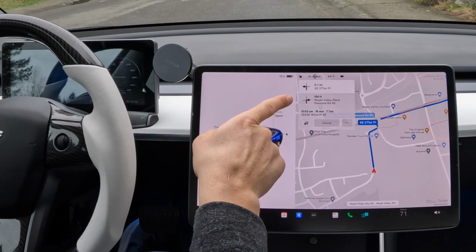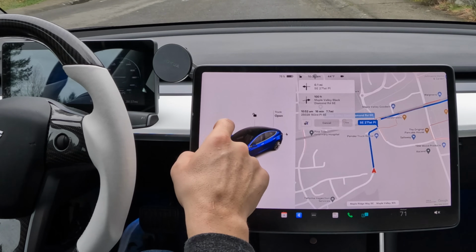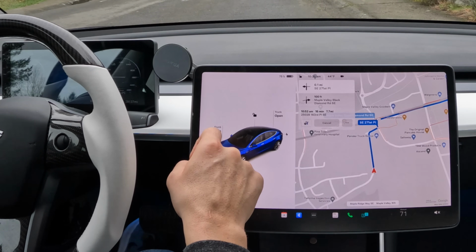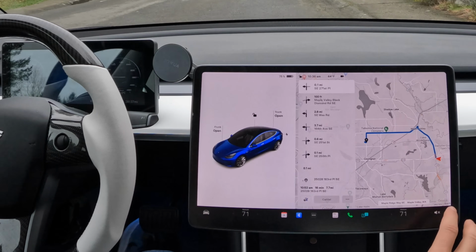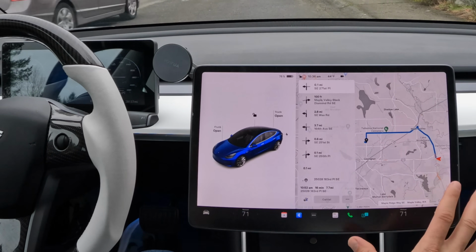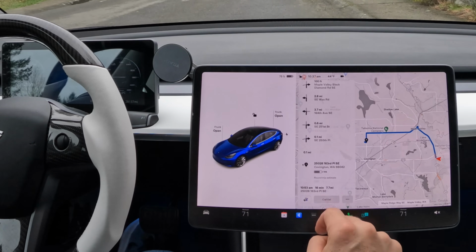Underneath of your actual turns ahead, it'll tell you your arrival time, the amount of time it's going to take you to get there, and the amount of mileage it's going to take to get there. If you pull down and let go, it's going to zoom out to your full navigation, so you can see your full path you're going to go on. If you slide up here, it's going to give you your round trip numbers.